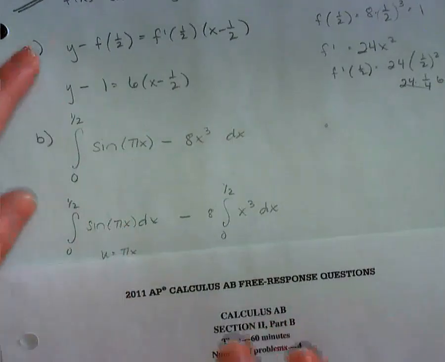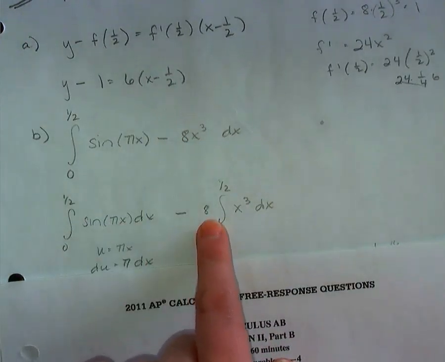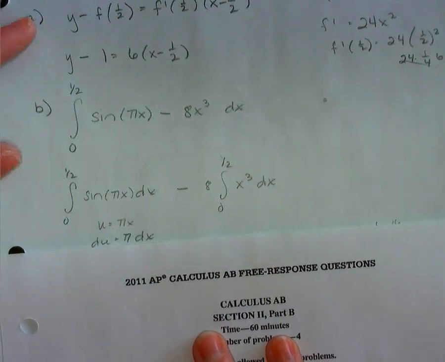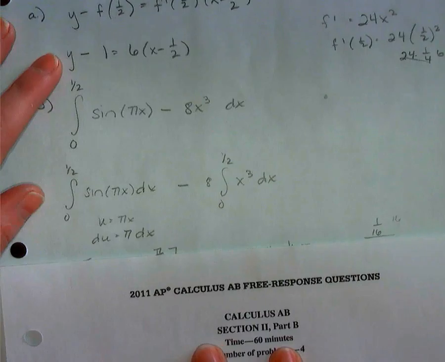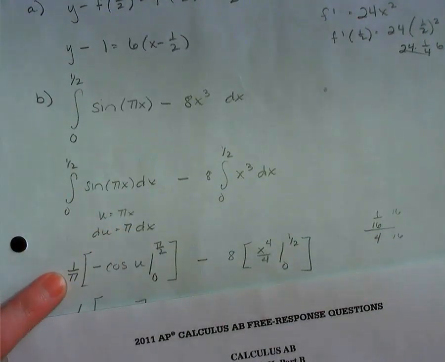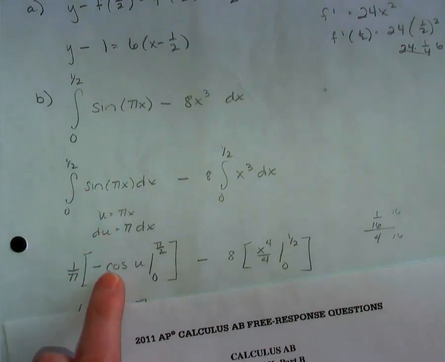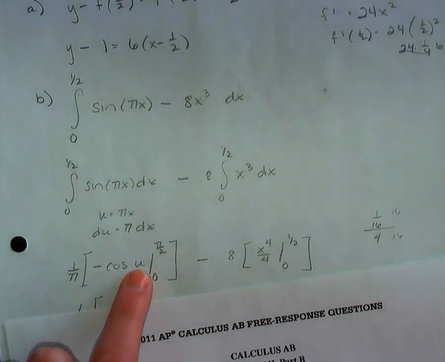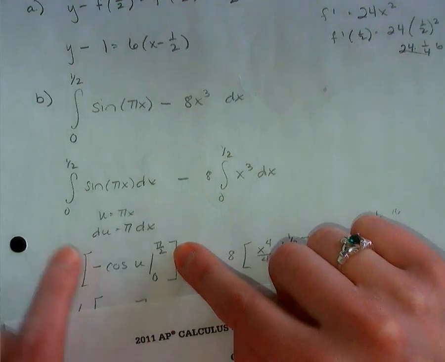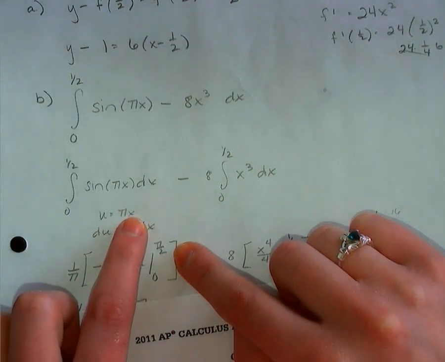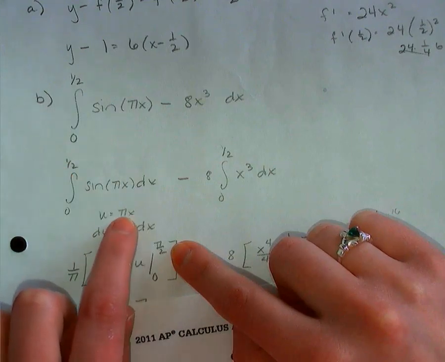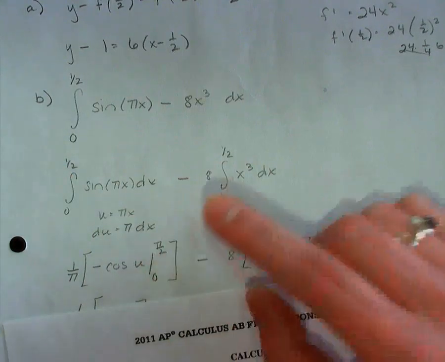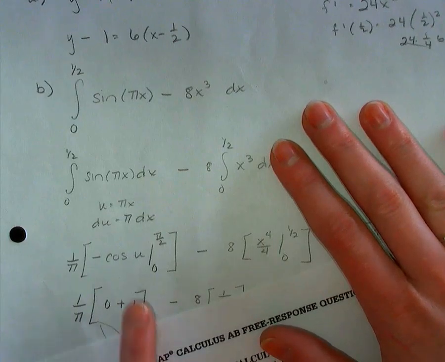So I split it, and I pull the 8 that's a constant out in front. Remember, when you split, your limits stay the same. U is pi x, du is pi dx. So I integrate. I have the reciprocal out in front. So 1 over pi, and then the integral of sine is negative cosine of u, and I changed my limits. If my lower limit was 0, 0 times pi is 0. If my upper limit was 1/2, 1/2 times pi is pi over 2. I changed my limits so that I could easily sub this in.